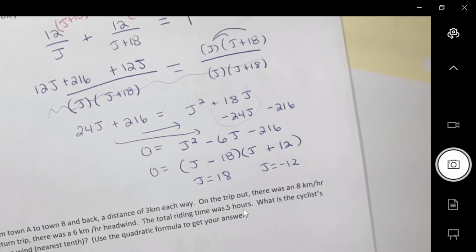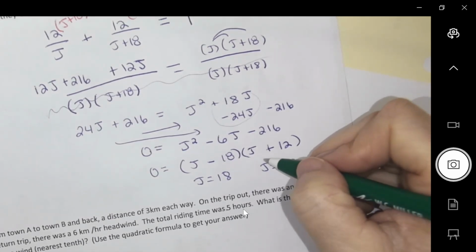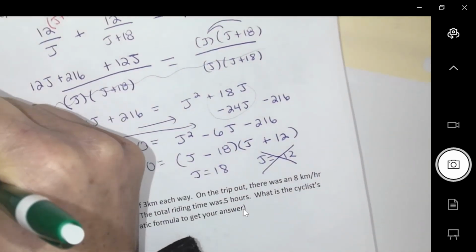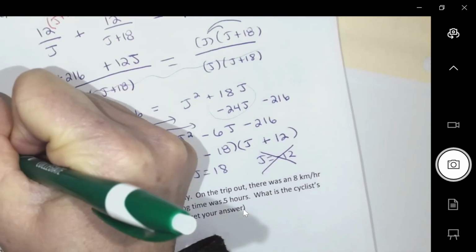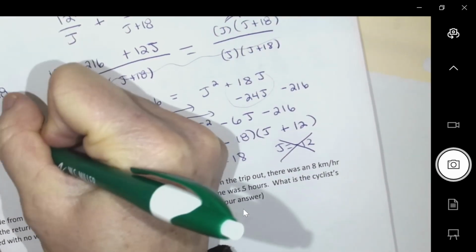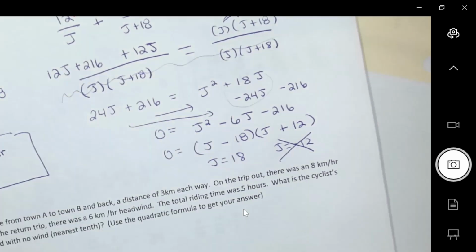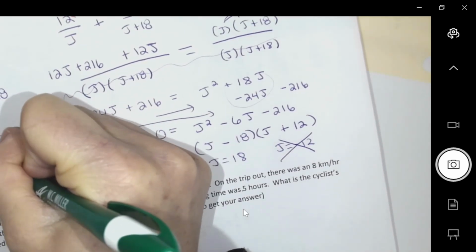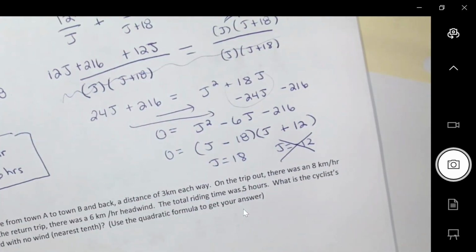Okay, there's something wrong with one of those answers. Janelle can't take negative 12 hours to do the job. That would not make sense. It's 18. So Janelle takes 18 hours, which means Tanya will take how long to do it? 36. Good. She's 18 hours longer.